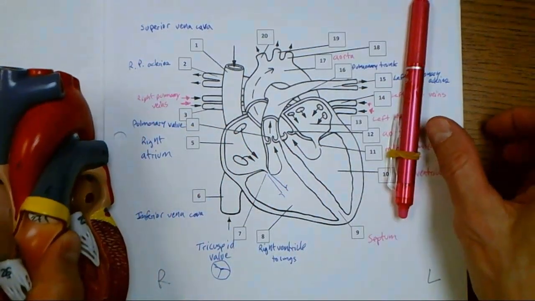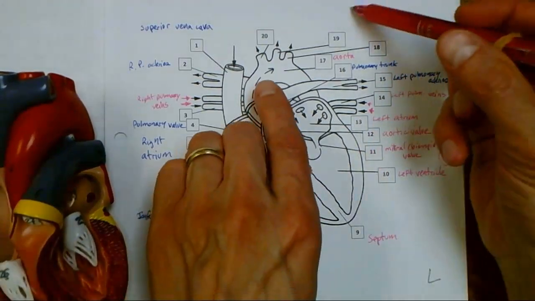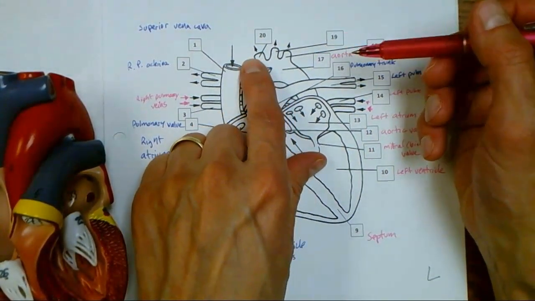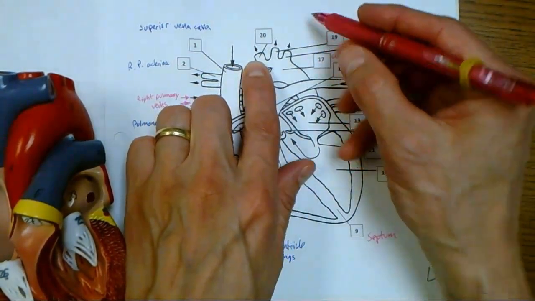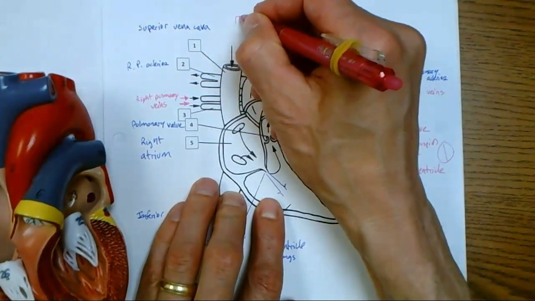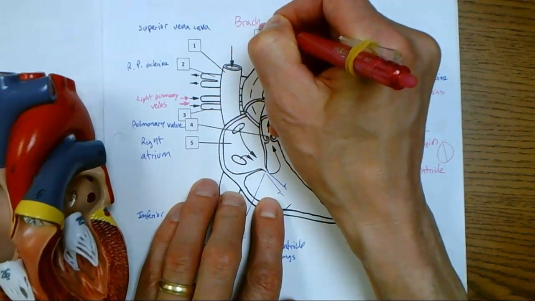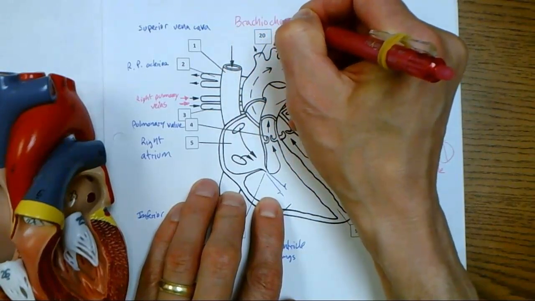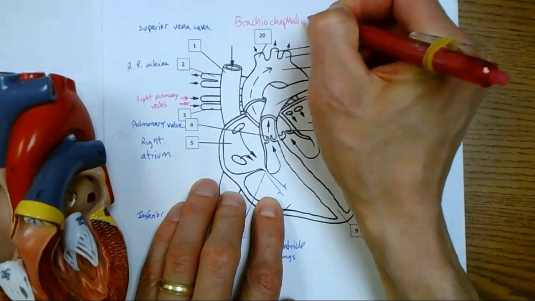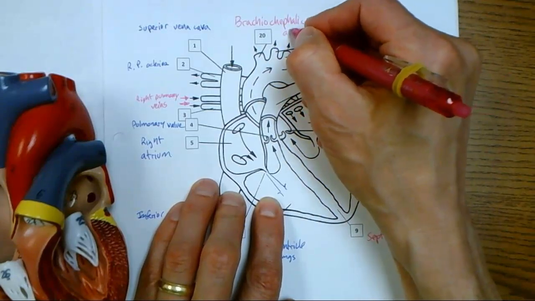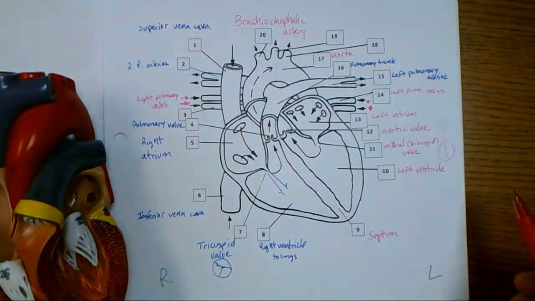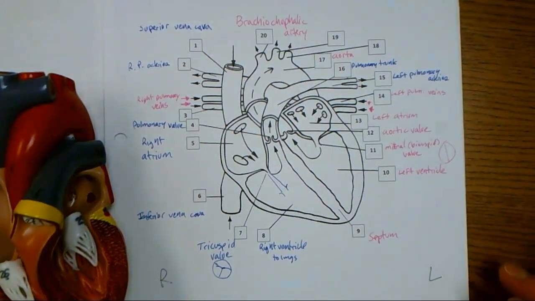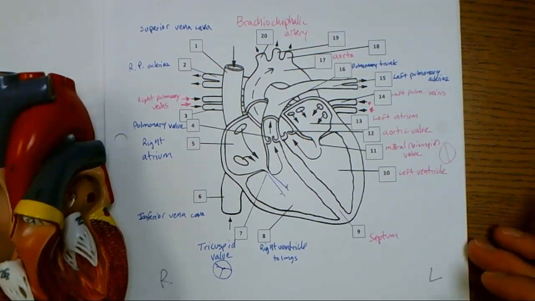So what are these called? This first one here on the right side, or on our left side, but on the right side, this is called the brachiocephalic artery. Now remember, arteries carry oxygenated blood generally away from the heart, or just blood away from the heart.